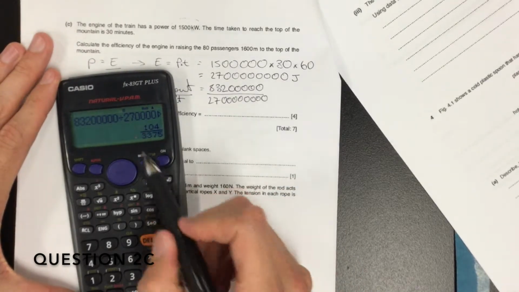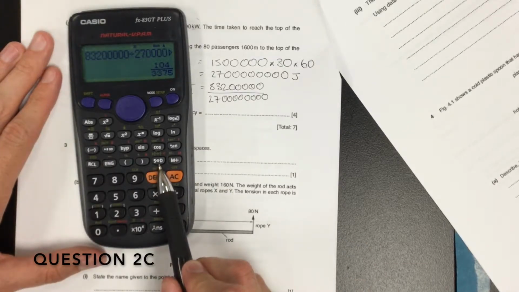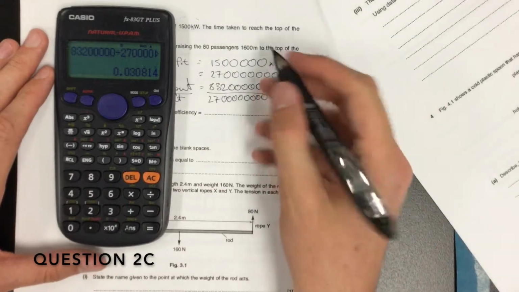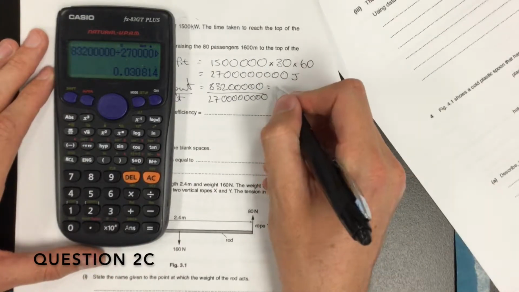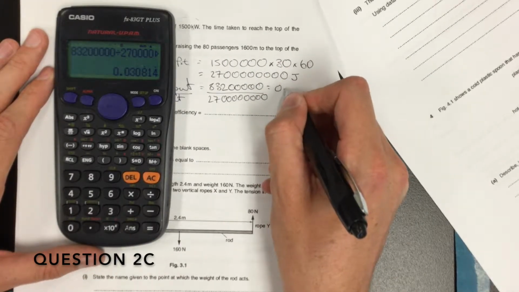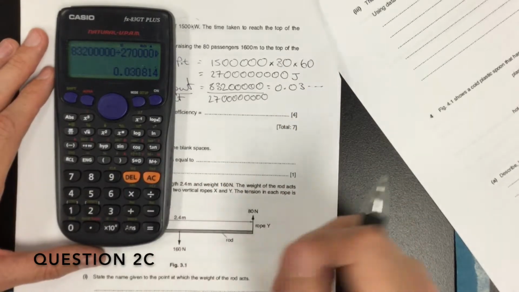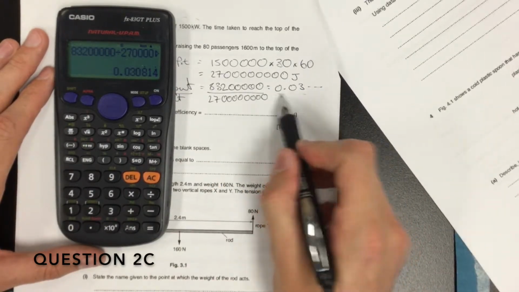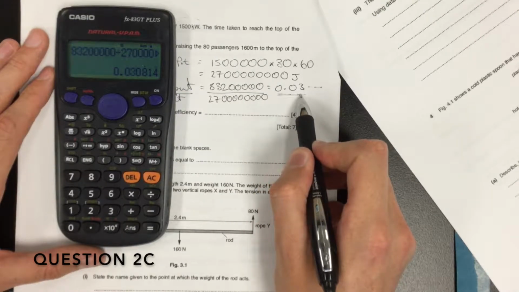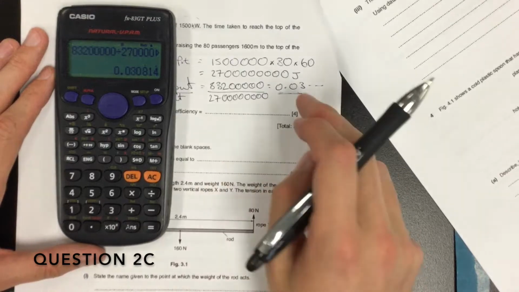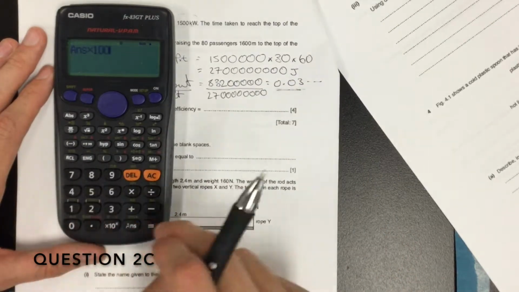If it comes up like this on a calculator, press this button here, SD, and that's going to turn it into a decimal. So I've got 0.03 ... Don't care about the rest. Okay, that is an efficiency already. I could leave it as a decimal like that, but I prefer personally percentages, so I'm going to turn that into percentage by timesing it by 100.